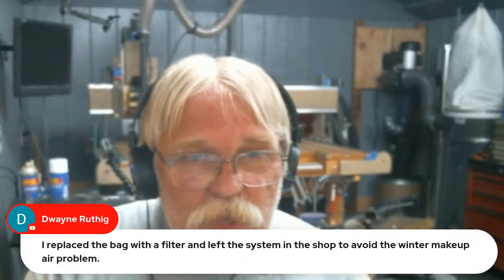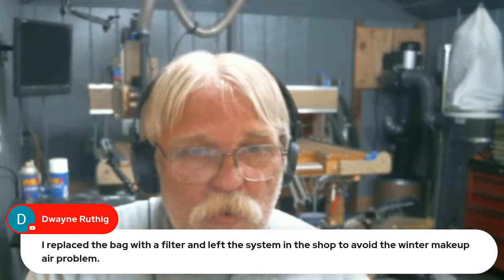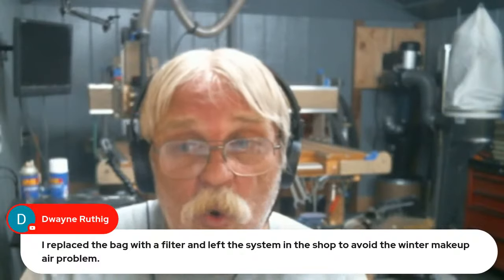Okay, let's see. Dwayne Ruthig says, I replaced the bag with a filter and left the system in the shop to avoid the winter makeup air problem. Yeah, and that makes perfectly good sense. Now, I do plan on insulating the lean-to, basically for sound, because I'm in a residential neighborhood and nobody wants to hear a compressor running out there.